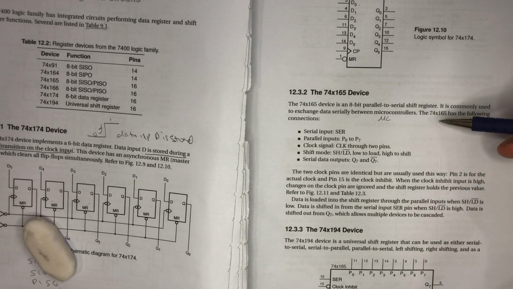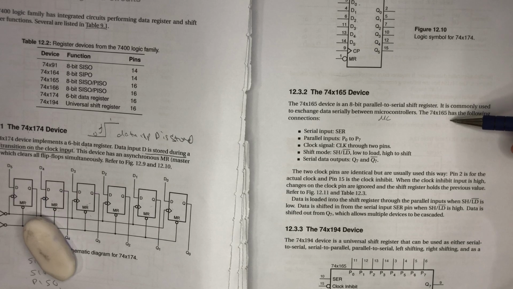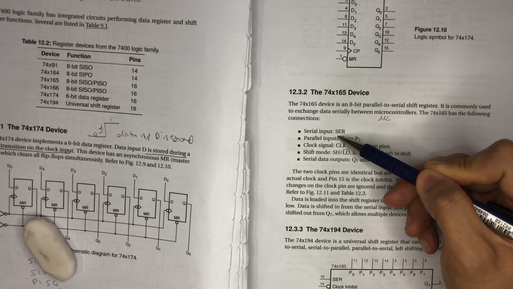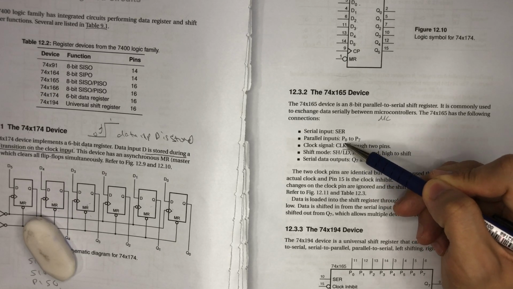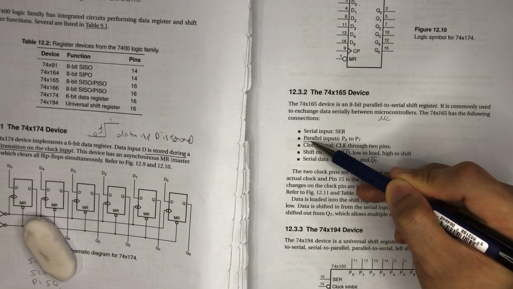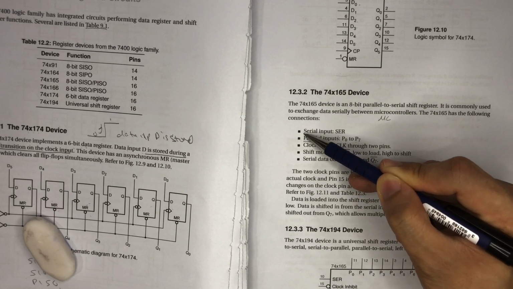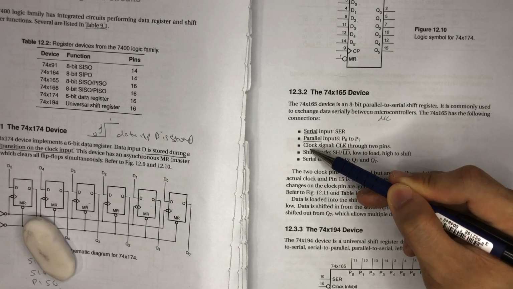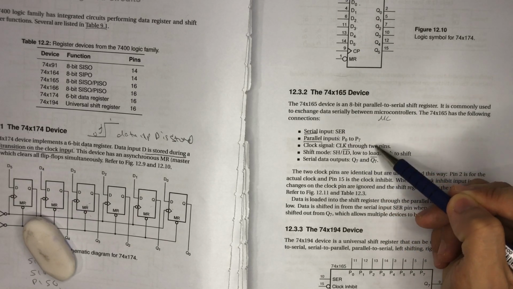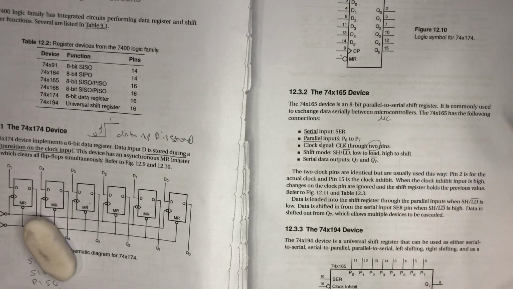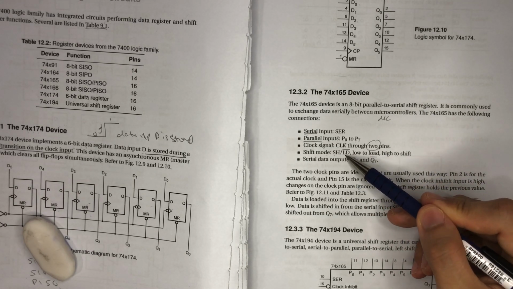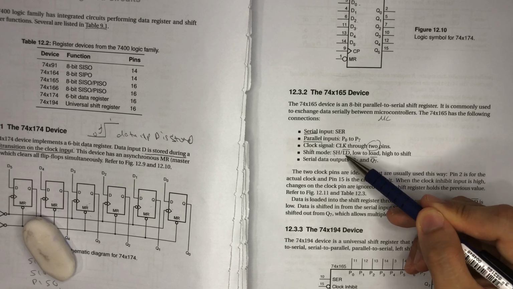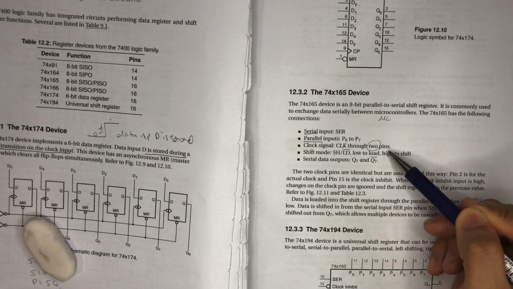The 74x165 has the following connections. We have serial in, and we have parallel inputs P0 to P7. Mind the word parallel, and mind the word serial. Clock signal CLK through 2 pins. Shift mode SH/LD: low to load, high to shift.